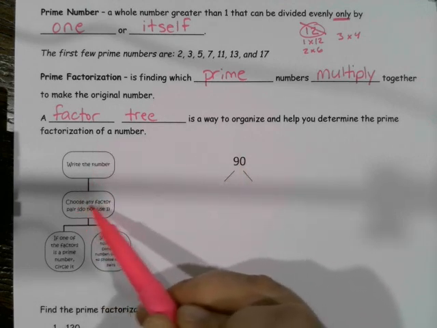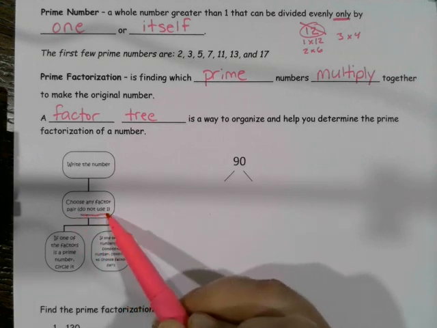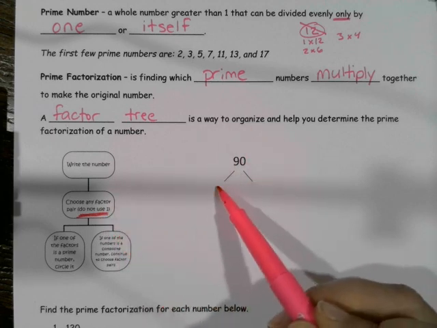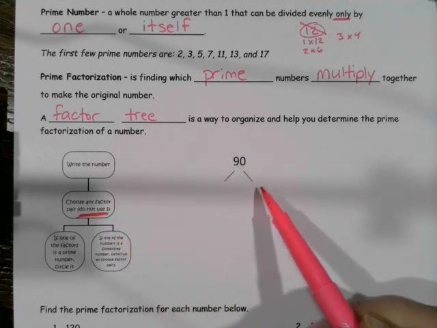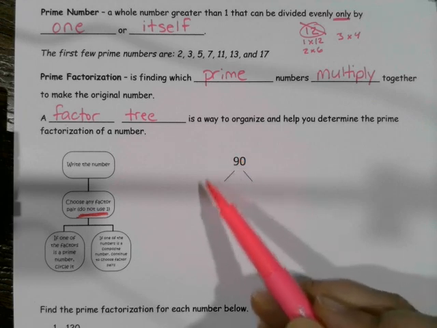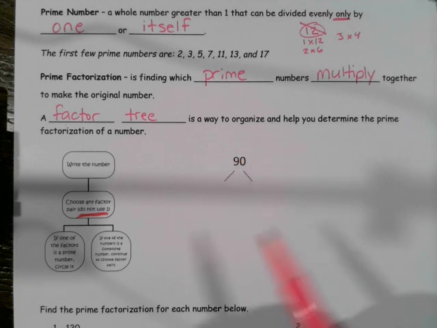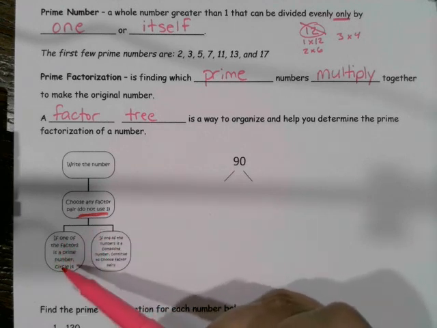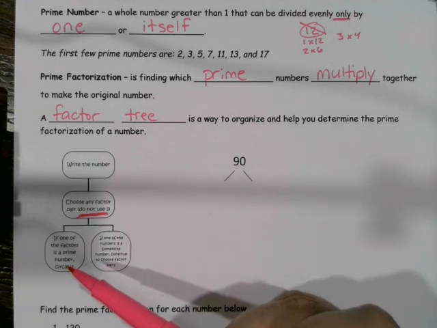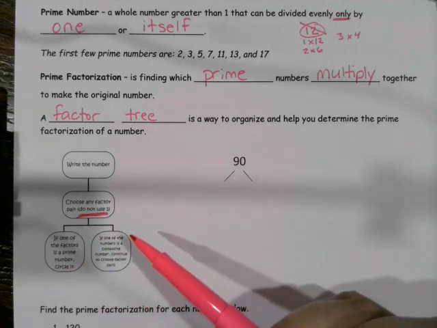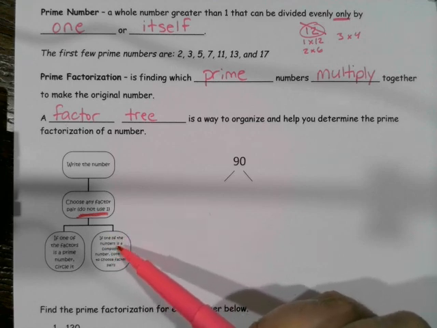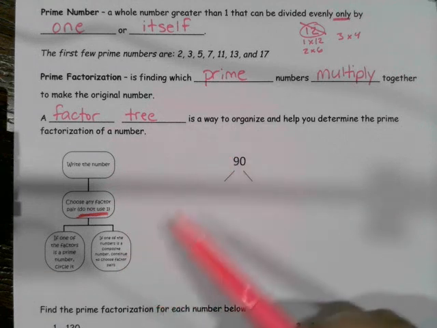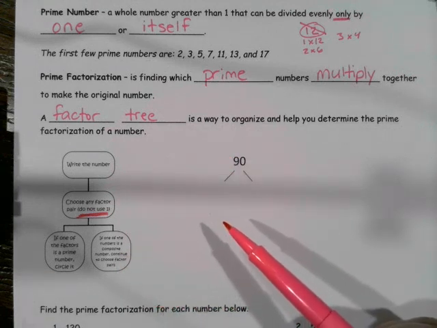It says choose any factor pair, but do not use 1. We don't want to use 1 because if I put 1 here, 1 times 90 is 90, and I'm going to have the same number repeat twice. Never, ever, ever use 1. After we do that, if one of the factors is prime, we're going to circle it because prime numbers can't be broken down any further. So we can stop. If one of the numbers is a composite number, continue to choose another factor pair.